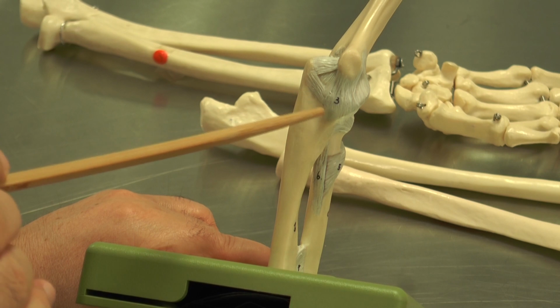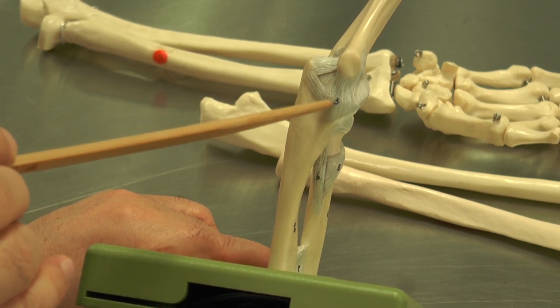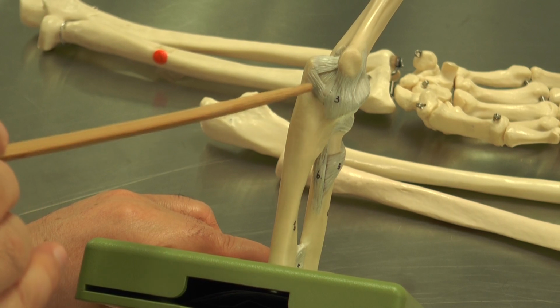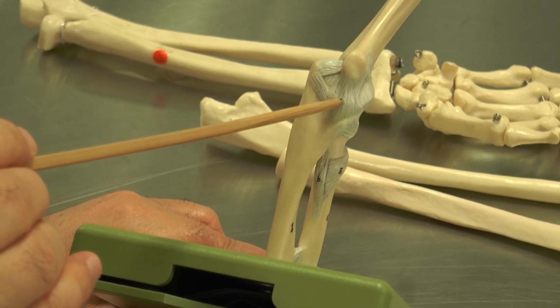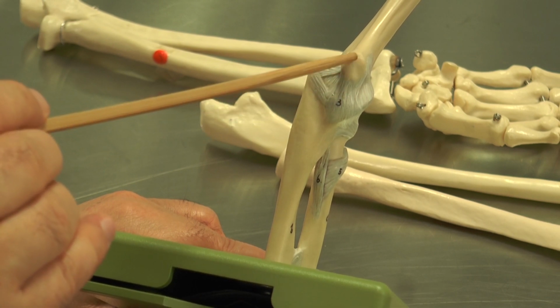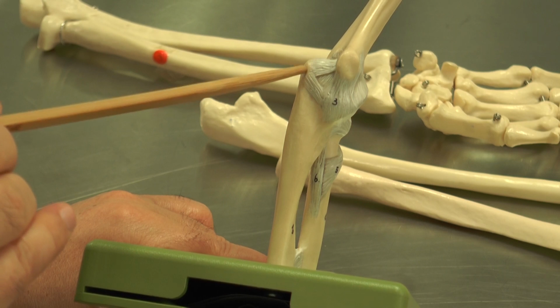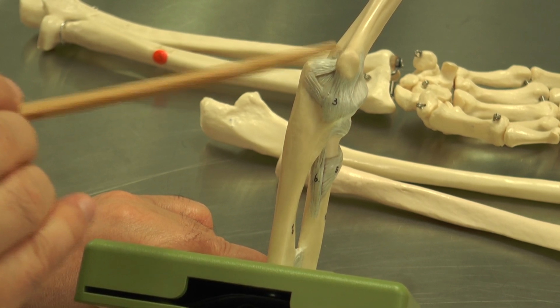This is the anterior band, also referred to as the anterior bundle. It attaches to the coronoid process and goes all the way up to the medial epicondyle. Then we have the posterior band, which attaches the olecranon to the medial epicondyle.